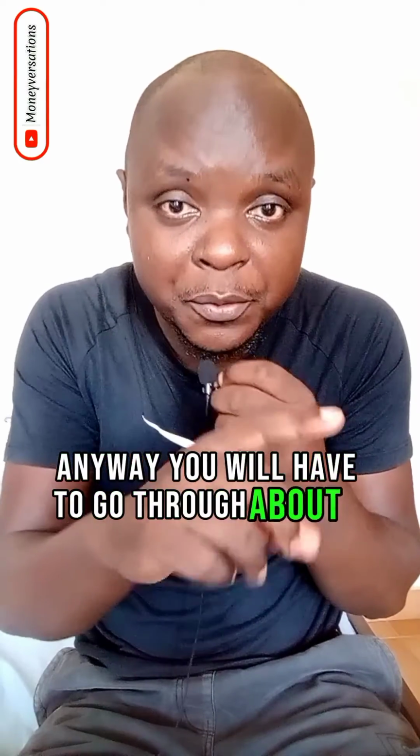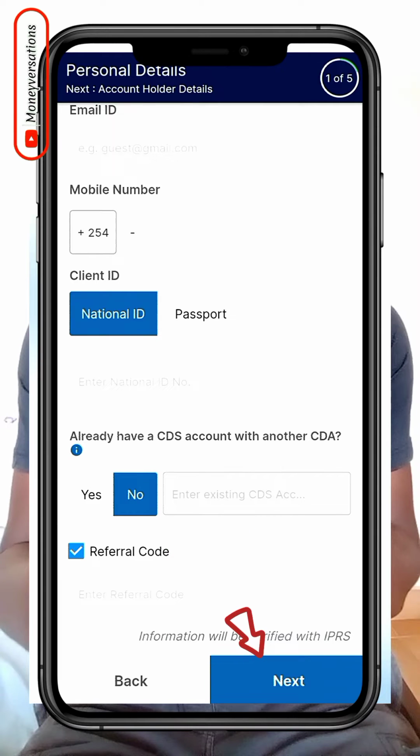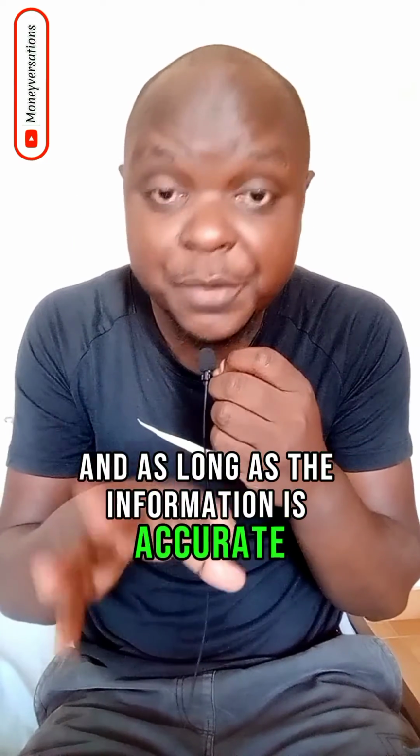At least I have taught you. Anyway, you will have to go through about 5 steps to fill some information quickly, and it will be required for you to register your account. And as long as the information is accurate, verification is done very fast. Mine was done in about 24 hours. So as soon as you submit, wait for the communication from the AIB Axys. They are very efficient, they do their work faster. I want to take you through the application and how it looks like once you have been verified.